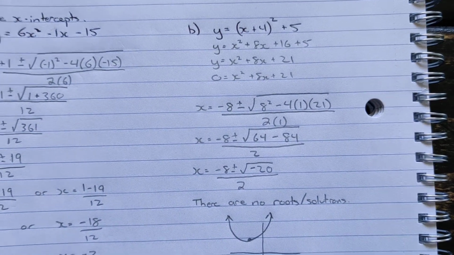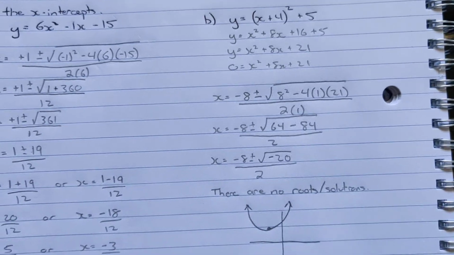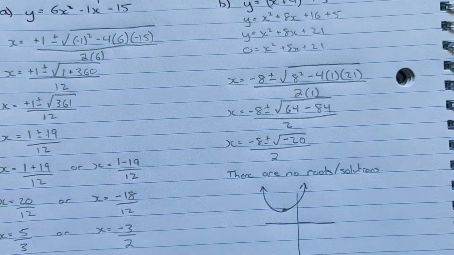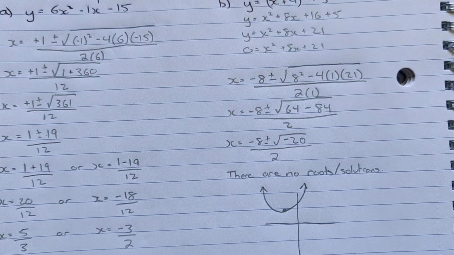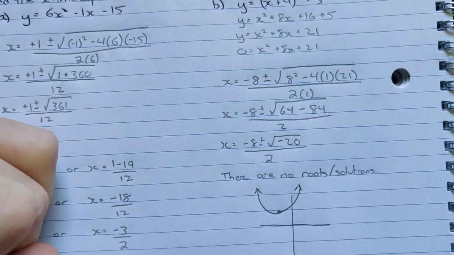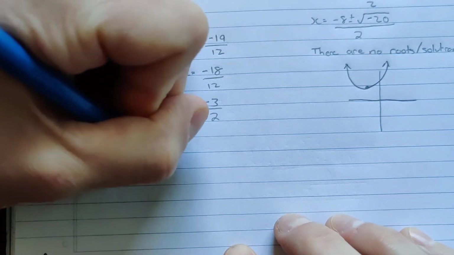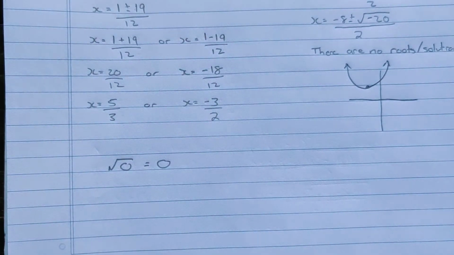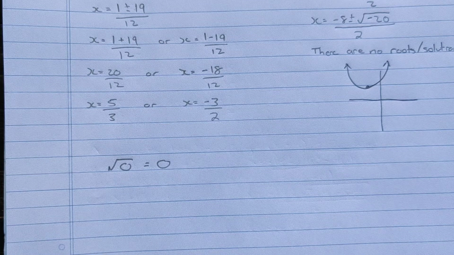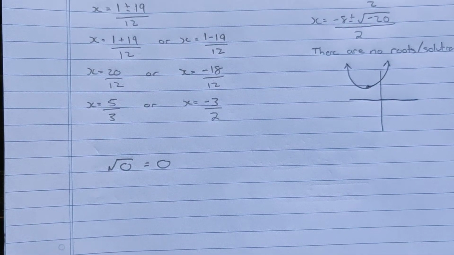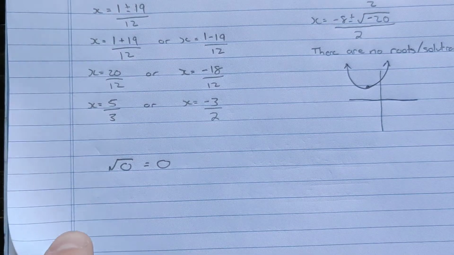Do note that there is a case where you might get 0 under the radical. If you get 0 here, the square root of 0 is 0. 0 times 0 is 0. So note that the square root of 0 equals 0. In that case, you'll have something plus 0, something minus 0. It means you only have one x-intercept. It's one of those situations where the graph is bouncing off and touching the x-axis at one point.